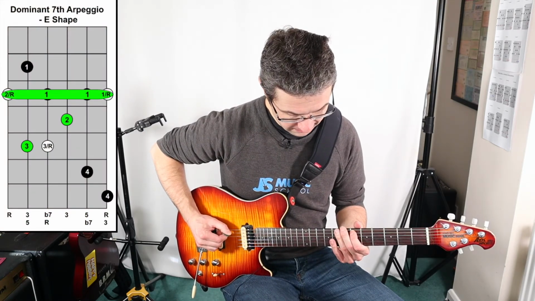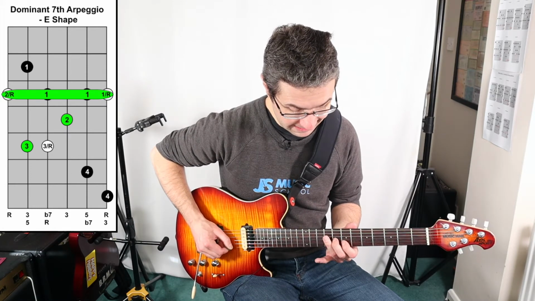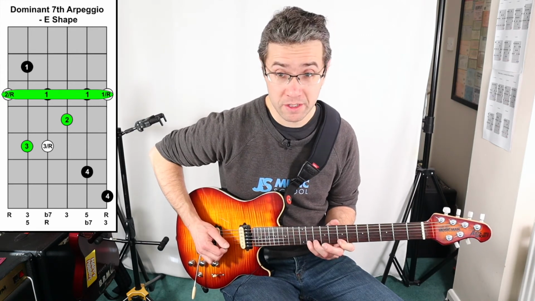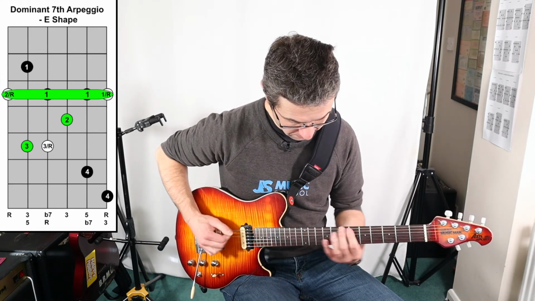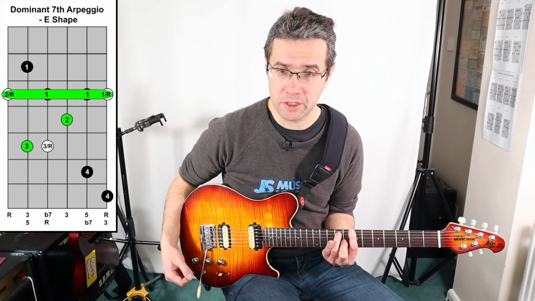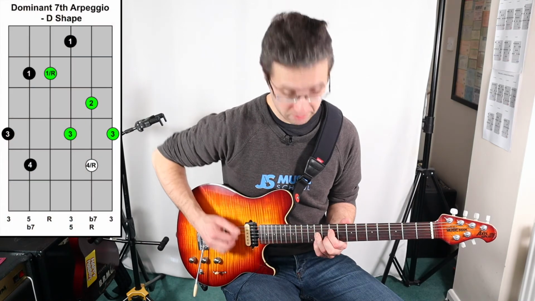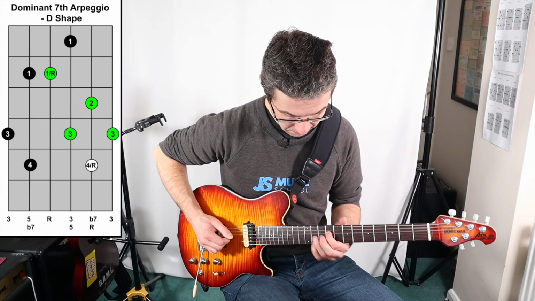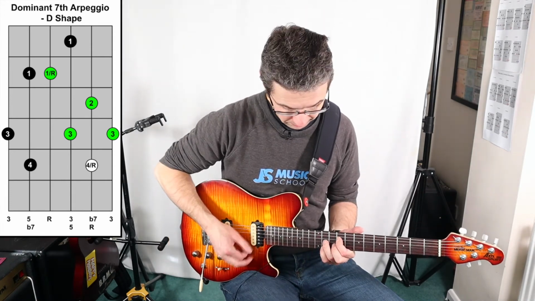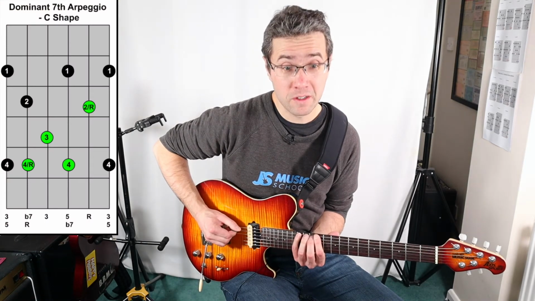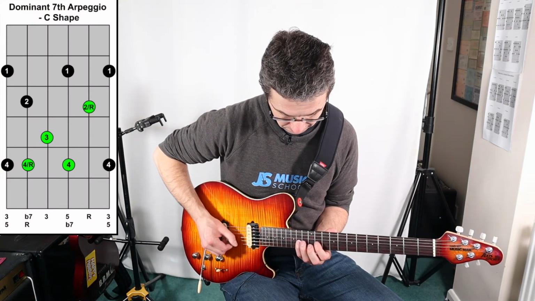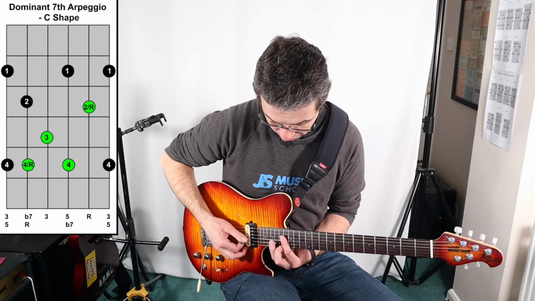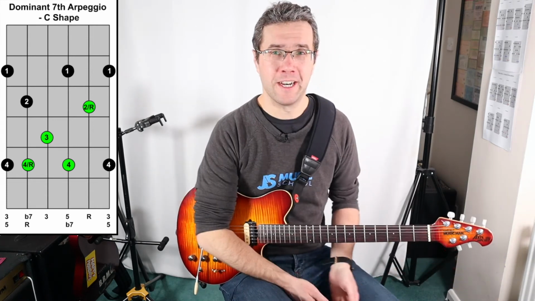So 7, 6, 9, 7, 9, 8, 7, 10, 7, big stretch there, 7 to 11. Really nice sounding arpeggios, these ones. It's the E shapes, then we've got the D shape. Okay, and then we've got the C shape. Again, you can keep going if you want. Do the A shape, G shape, even the E shape. So it works really well.